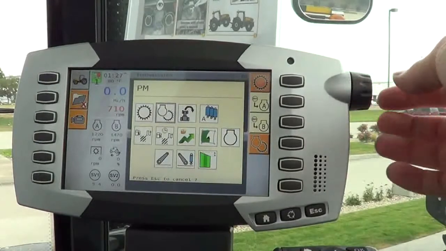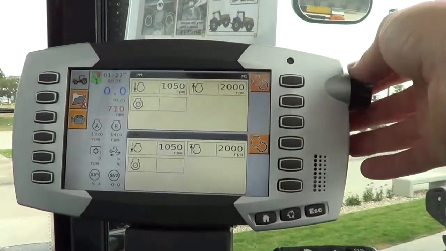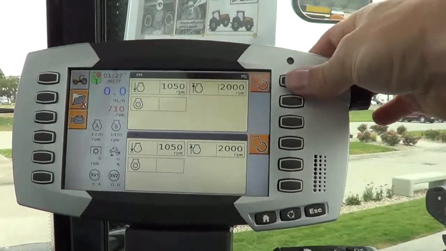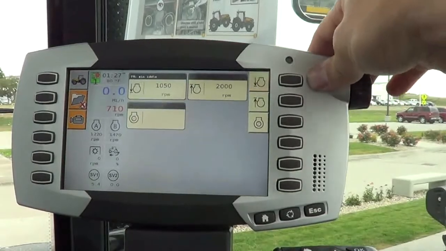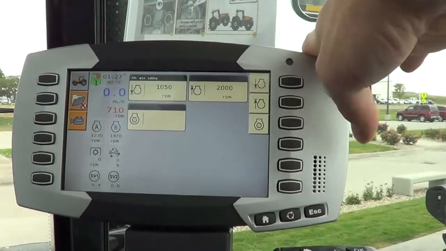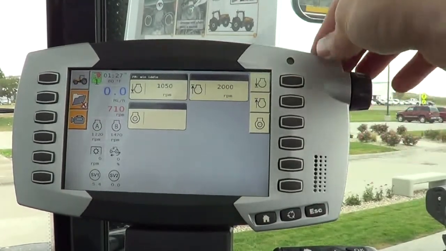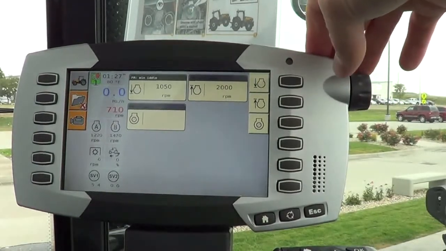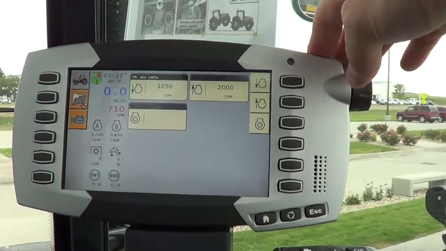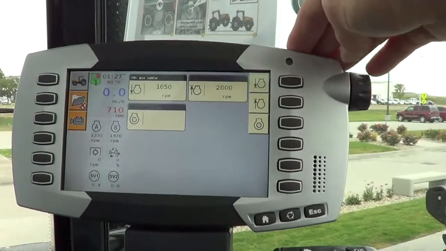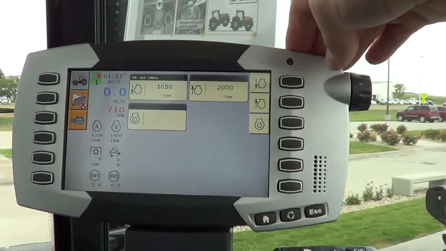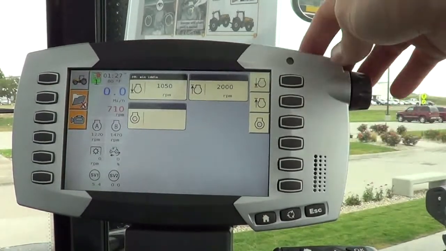The next window is your power management. Now power management, you're going to be able to define some parameters for when you're using power management. The first thing is your minimum idle. When you have power management engaged, you can select what the lowest engine speed is that the tractor will allow itself to go down to.